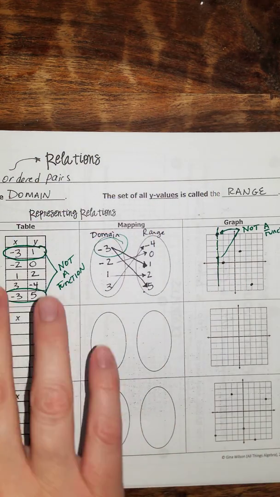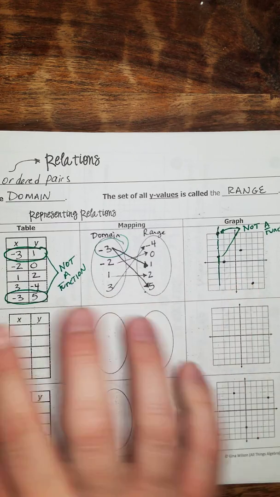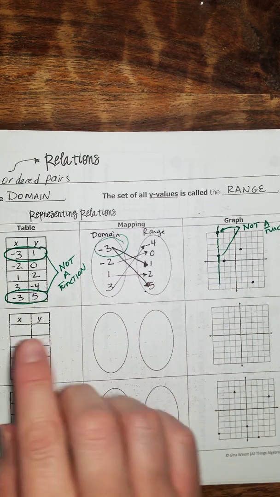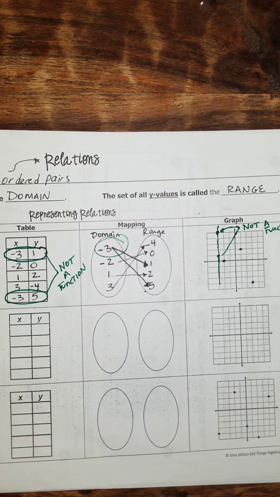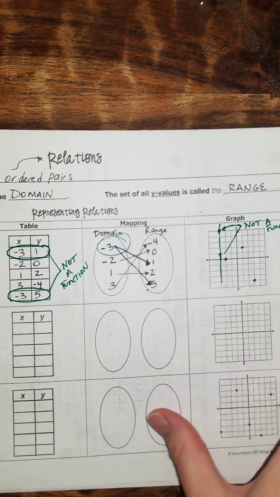So that'll give you some guidance about how to fill out the rest of this page. There's more of these within the packet. Let's go to the second page really quickly. This is what you were doing, I believe, yesterday on Khan Academy.